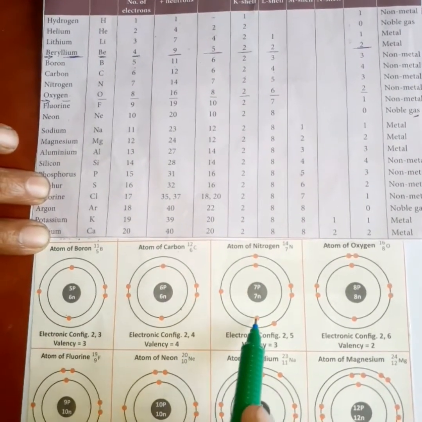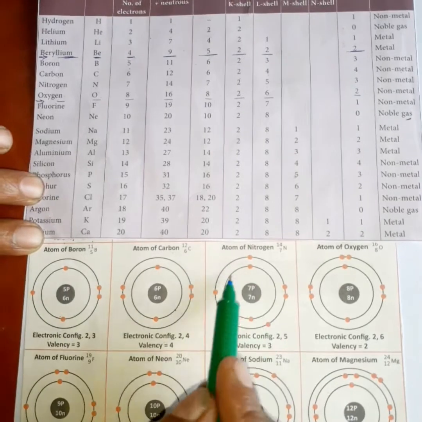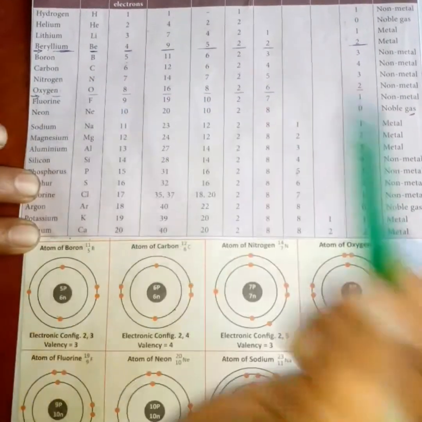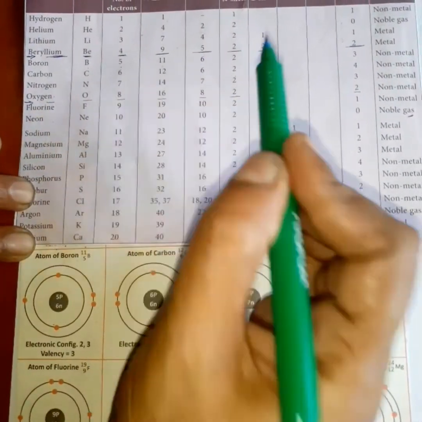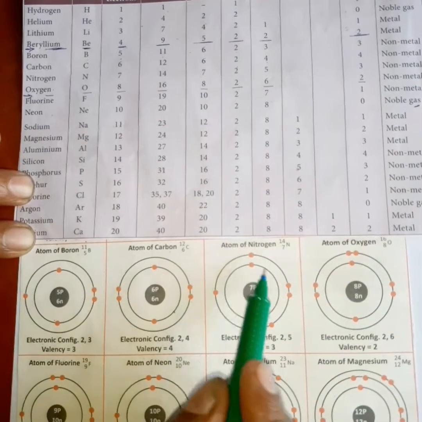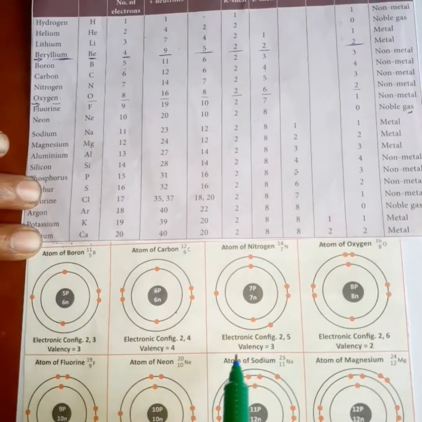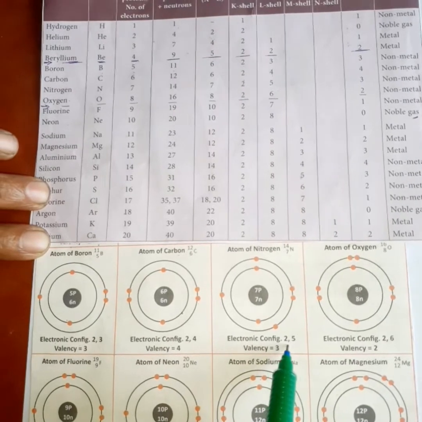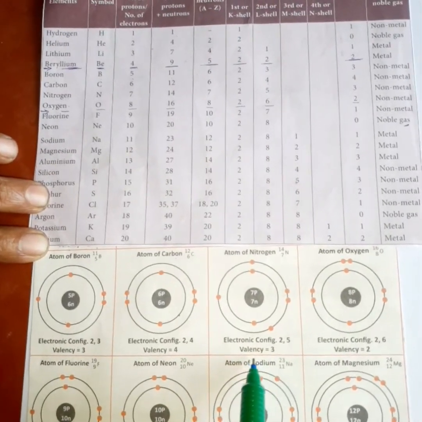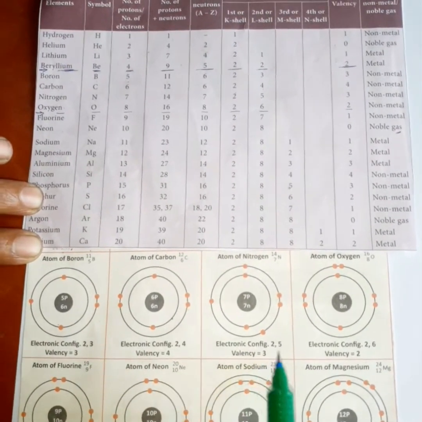First shell filling with 2 electrons and second shell filling with how much? Nitrogen 5. So 1, 2, 3, 4, 5. Electronic configuration 2, 5. The valency is 3. Okay, the valency is 3.